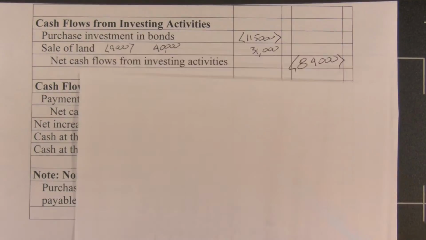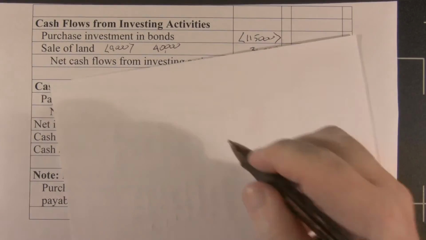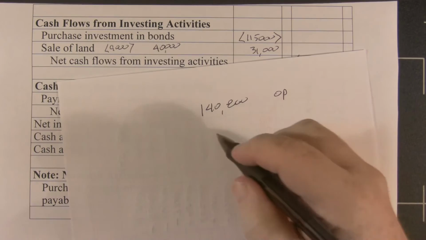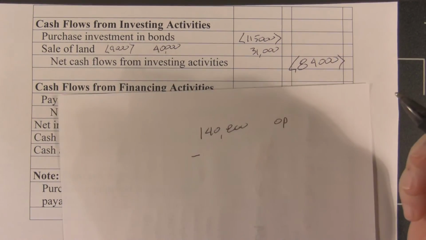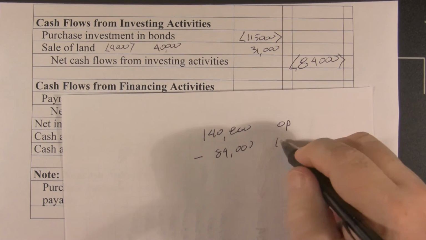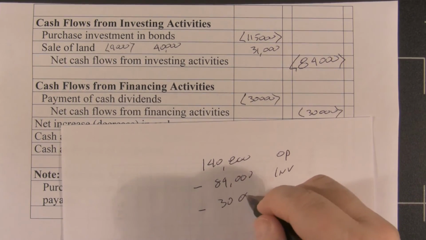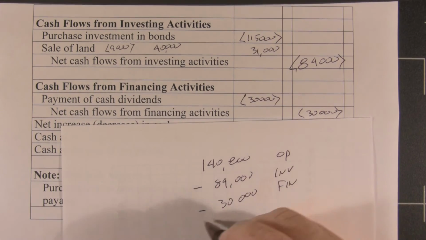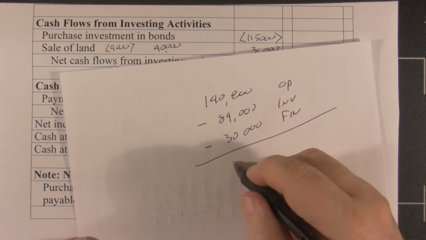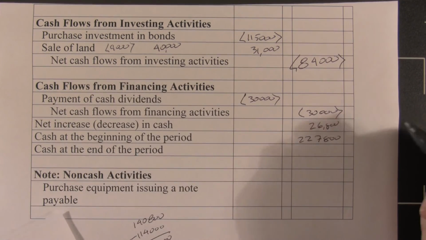And the way I got that was I took the 140,800 cash from operations, minus cash from investing, 84, minus the cash from financing activities. And when you subtract all of that, you come up with 26,800. That's our total change in cash.